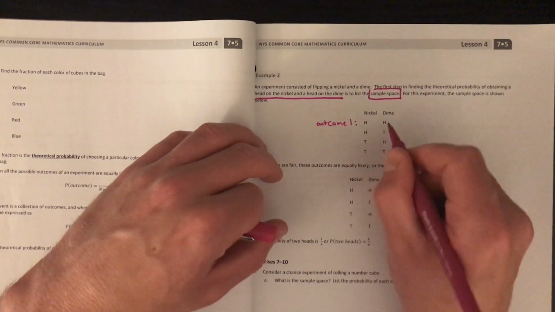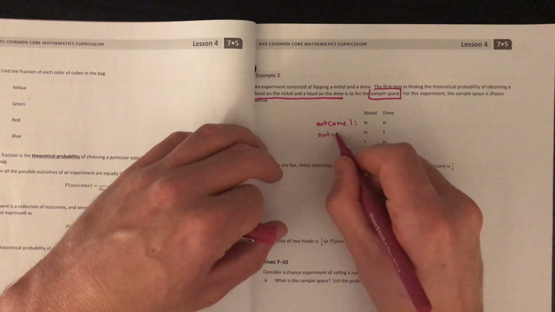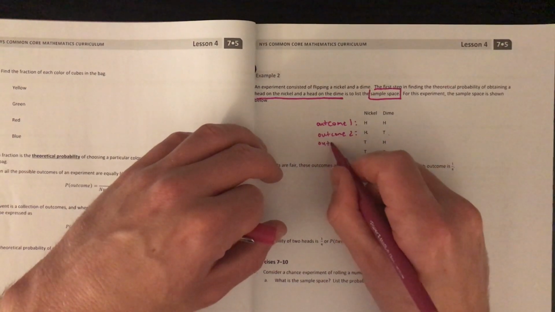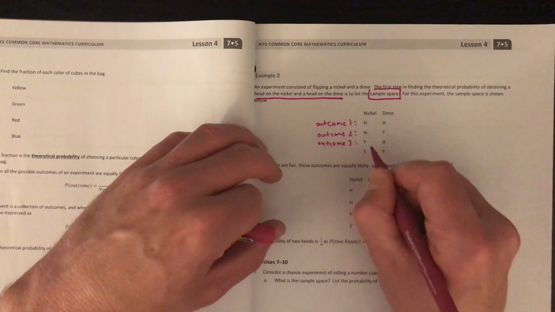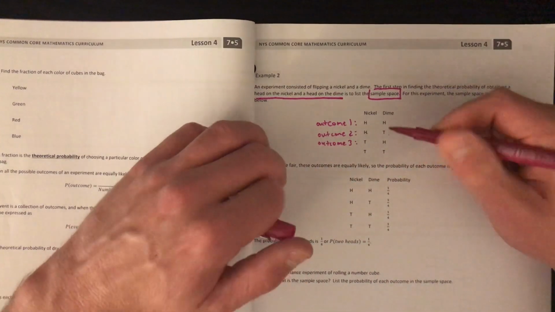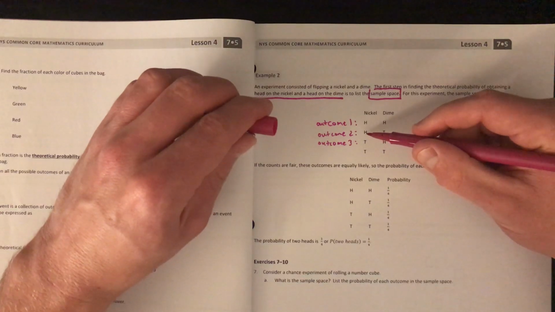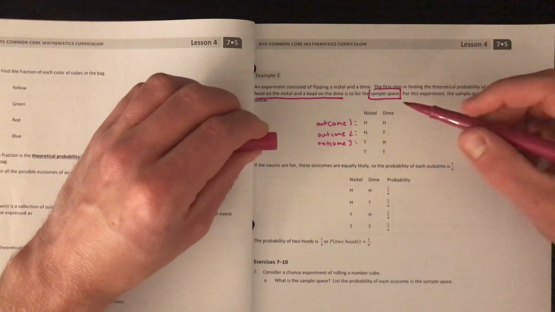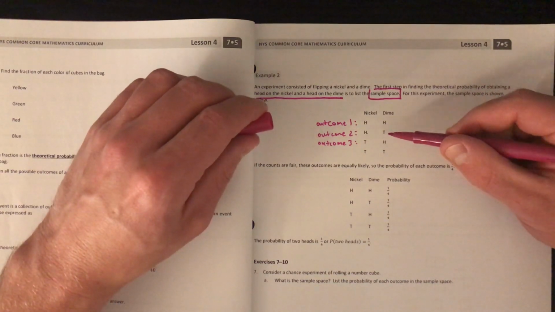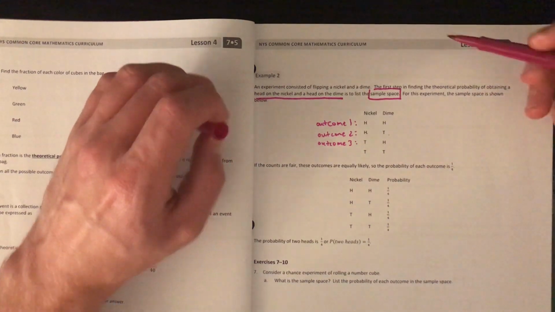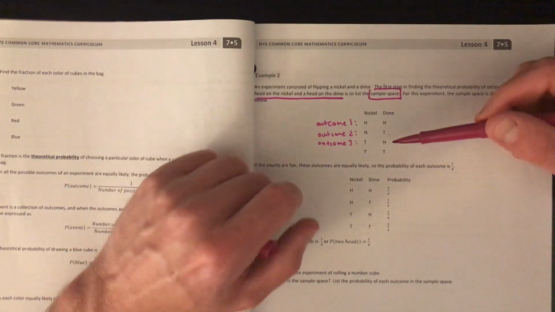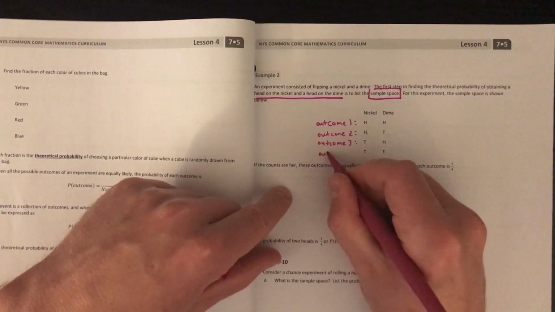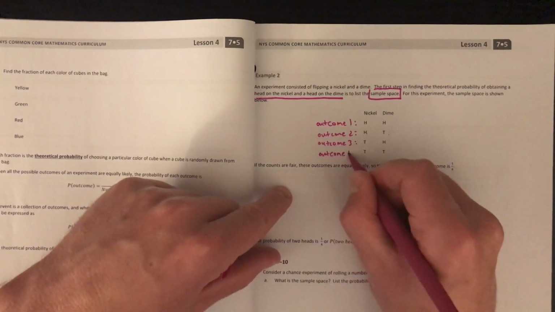You could get heads and heads. You could get heads and tails. You could get tails and then heads. And those are different, right? Because in this one, the heads came up on the first coin, and in this one, tails came up on the first coin. So even though it's a heads and a tails, they're unique outcomes. They're still considered different. And then the 4th possible outcome is that both coins come up tails.